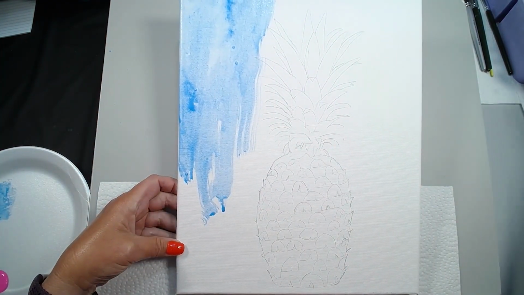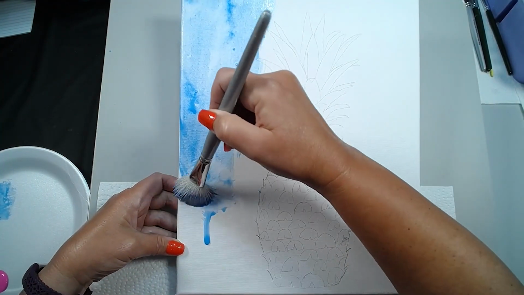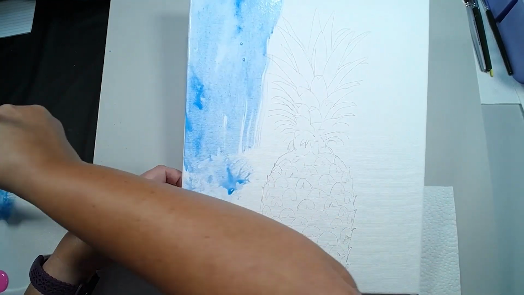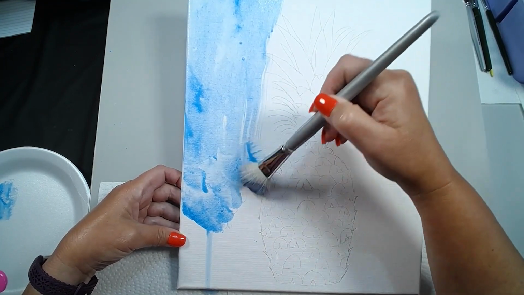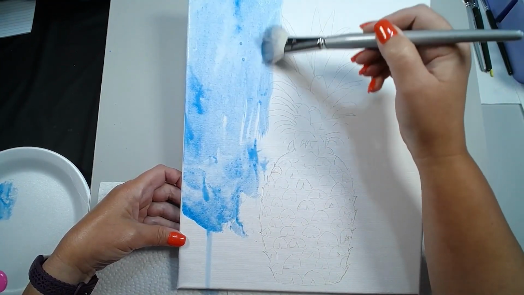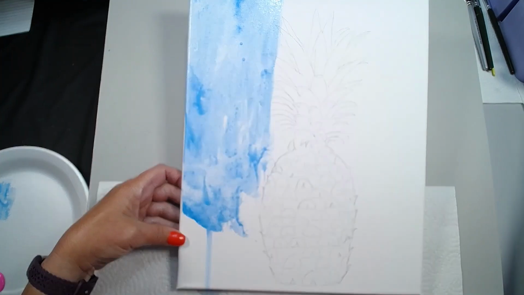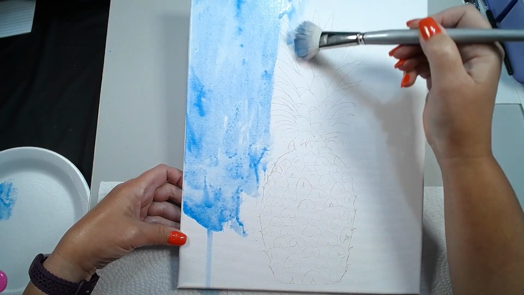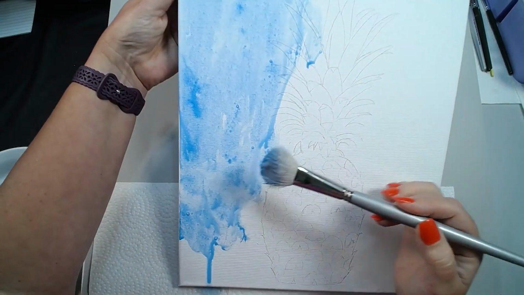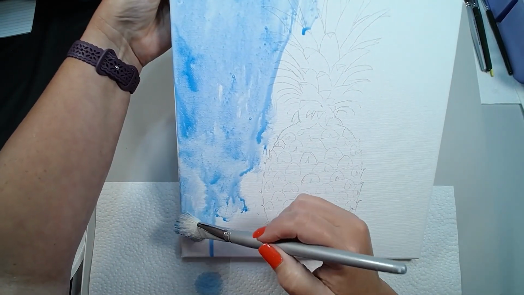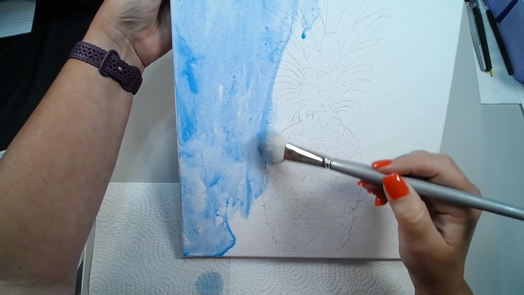just continuing with a little more of the paint and water. And we're just going to touch it, see how that runs. And a little more here. And you have to do this kind of quickly. And we're going to tip the canvas so that it runs off on the paper towel.